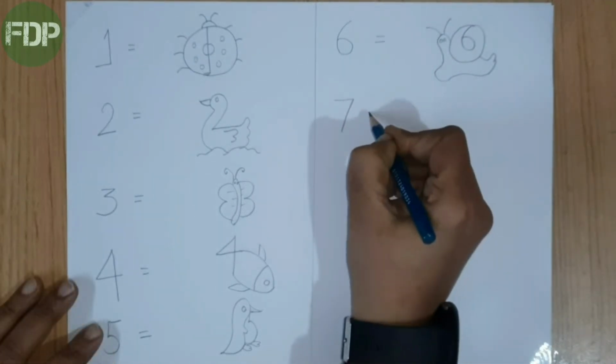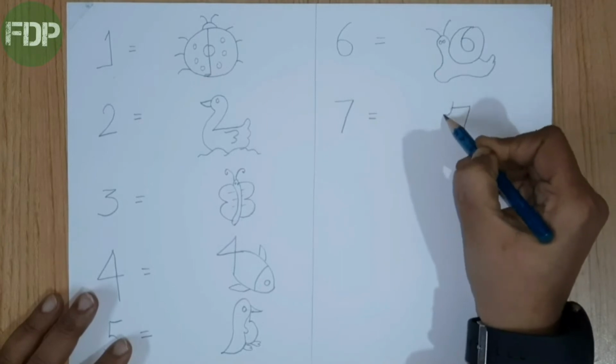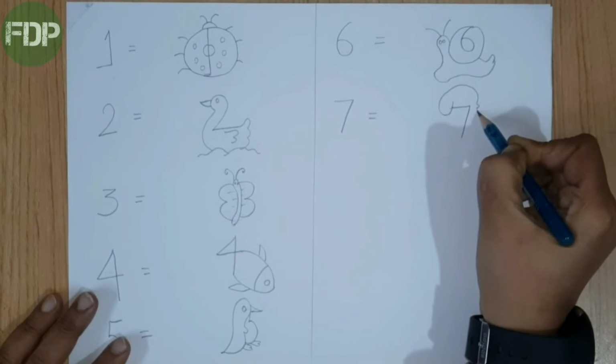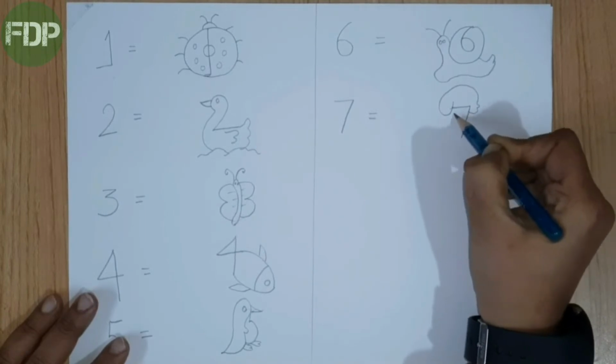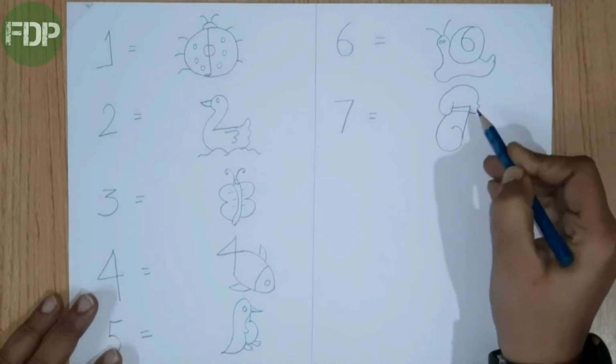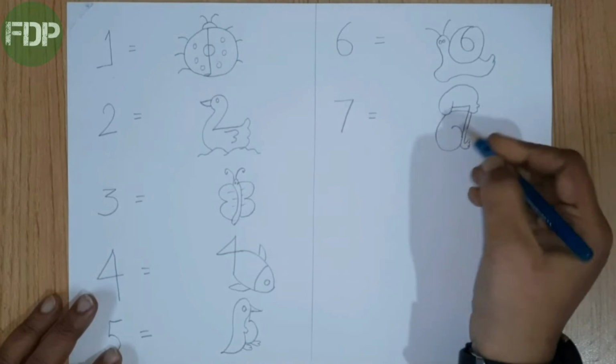Now, my dear kids, it's time for number 7. Let's see what surprise there is within the number 7. And I can guess the number 7 will bring out a doggy. Yes. So, we can draw a doggy using this number 7. A cute little doggy.